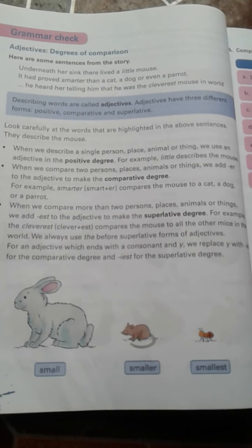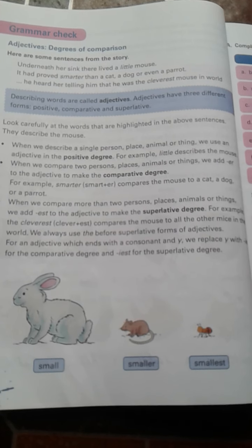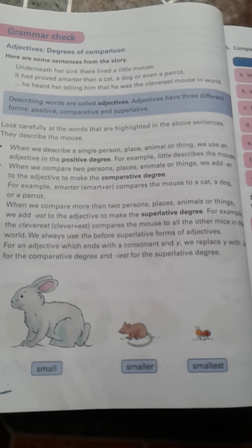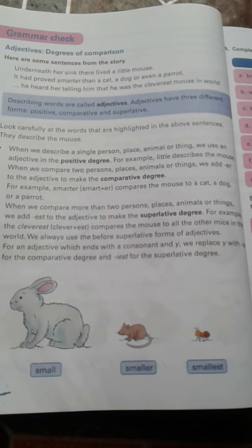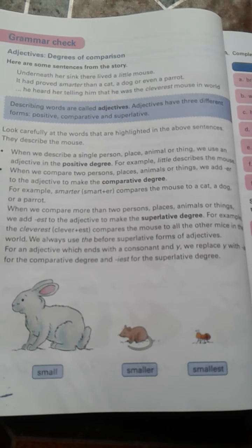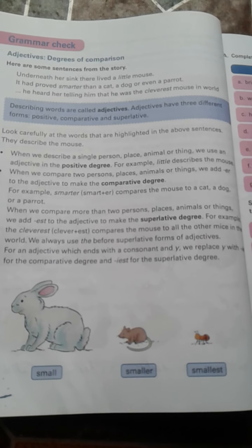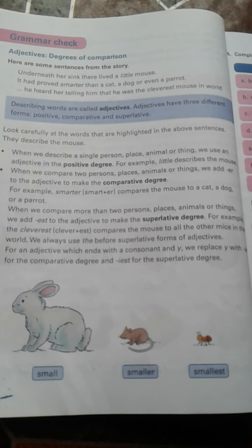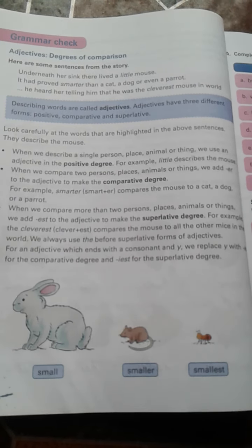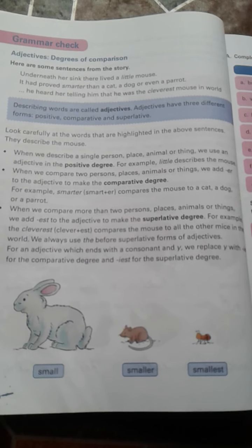When we compare more than 2 persons, places, animals or things, we add est to the adjective to make the superlative degree. So in the superlative form of degree, here we will compare more than 2 persons, animals, places or things. Here the word cleverest has been used in the story. So that is the superlative form of degree. Here we will add est to the word. It means that we are comparing the mouse to all the other mice in the world. We always use the before the superlative form of the adjective. We will use the article the.